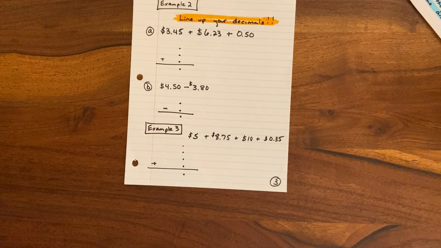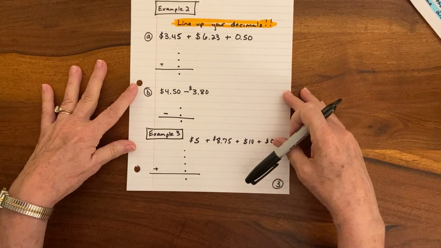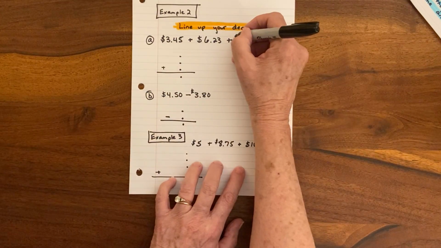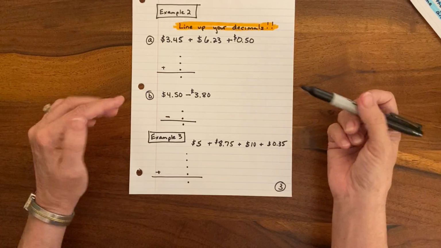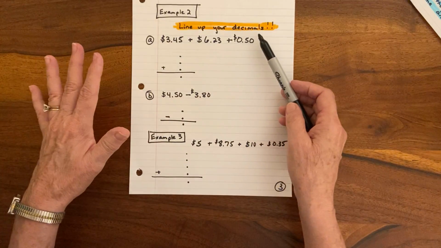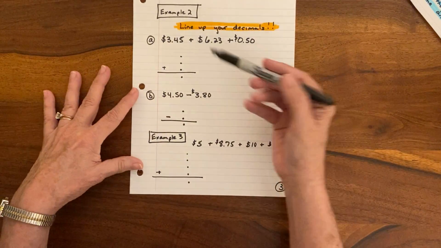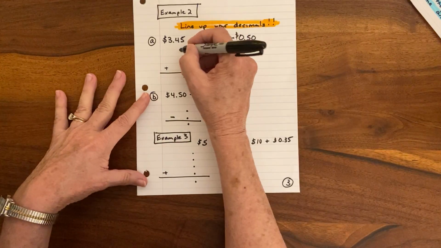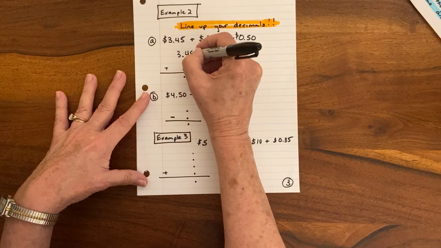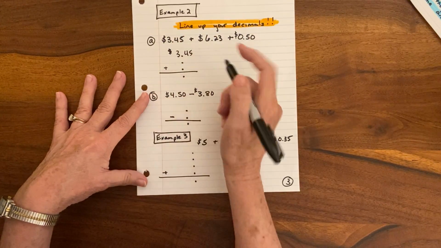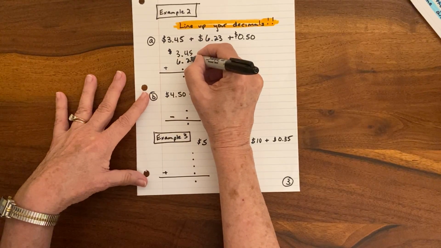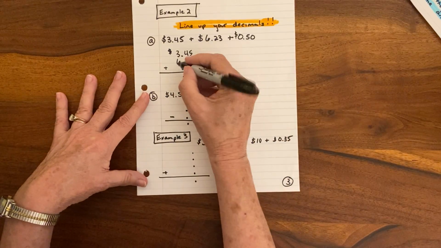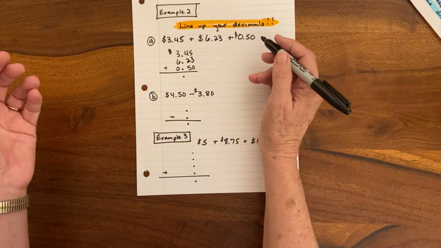All right, example 2, they ask you to add money. So we're starting to change a little bit. And they give you $3.45, $6.23, and 50 cents. Oops, forgot my money sign. Okay, so anytime you've got a decimal in your problem, when you're adding, you line up the decimals. So I went ahead, before I even put my numbers in, I lined up my decimals. And I'm just going to put the numbers on either side in the proper place. Keep all my numbers in a nice column. And that 0 can go on the front. And then I can just add.